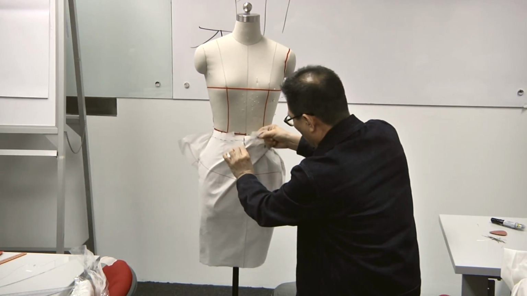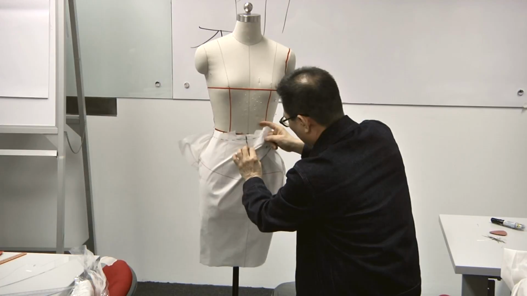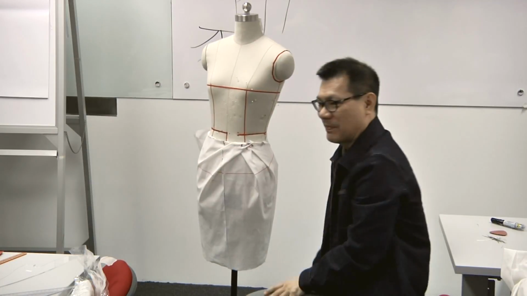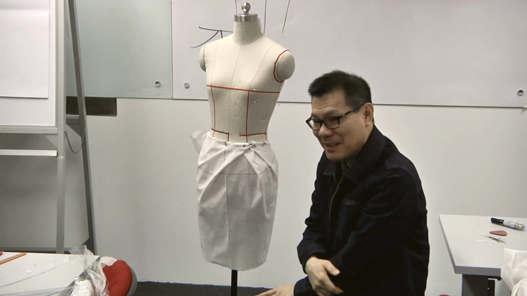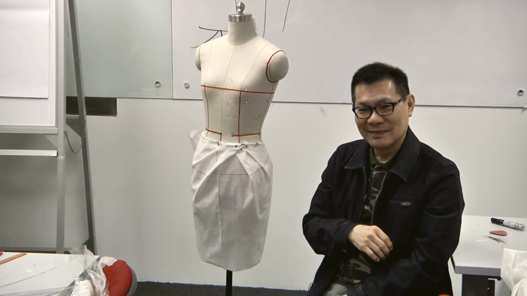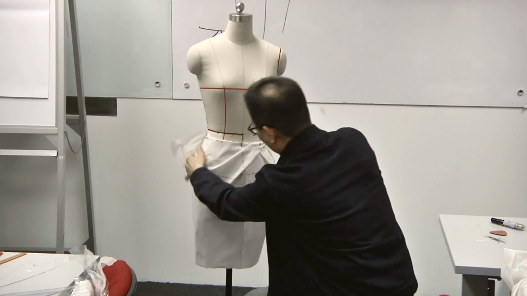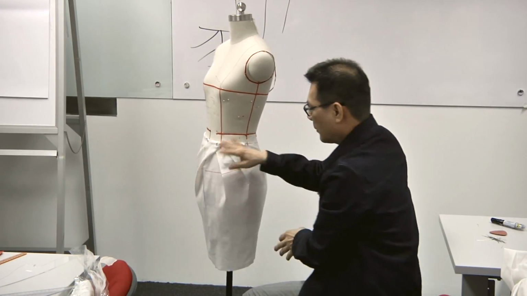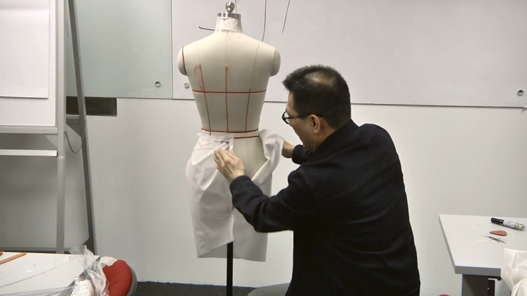If I don't like this one folding this way, I can fold inside. I have to remark here. You see, this is better than just now, right? Because this one looks as if another piece of fabric goes over it. So as I say, you can drape it exactly like what you have at the back.